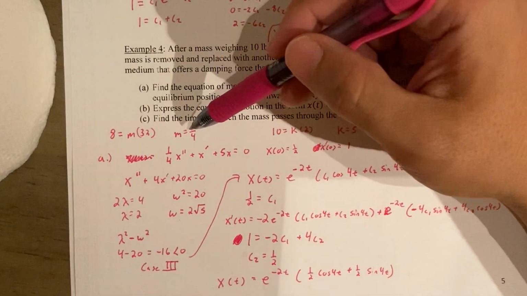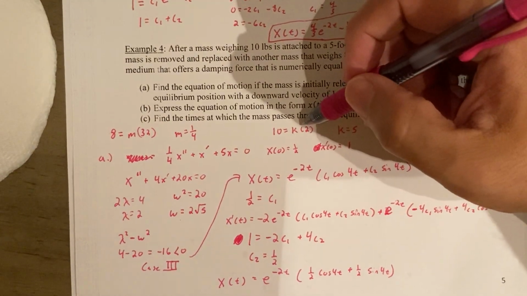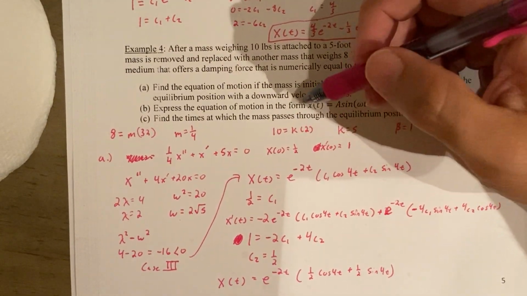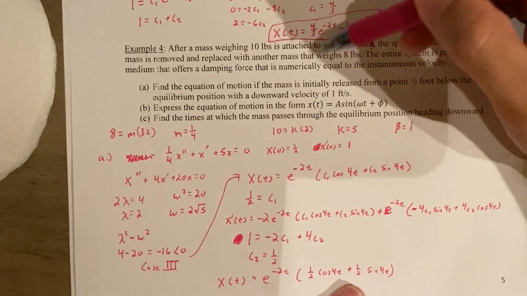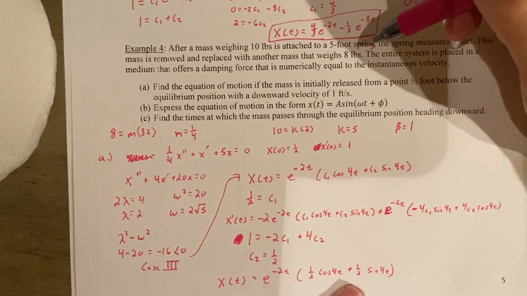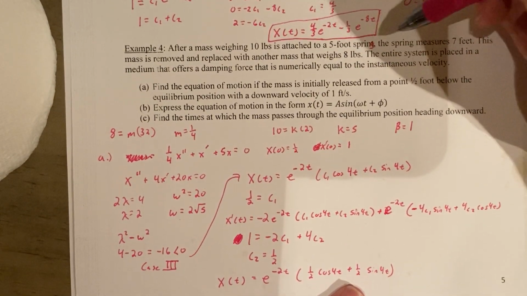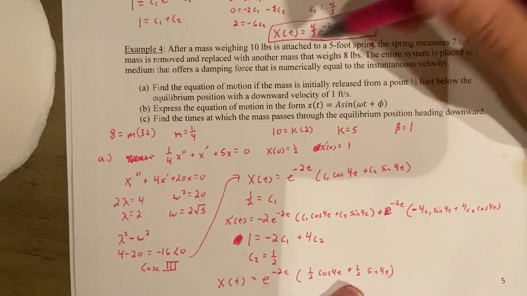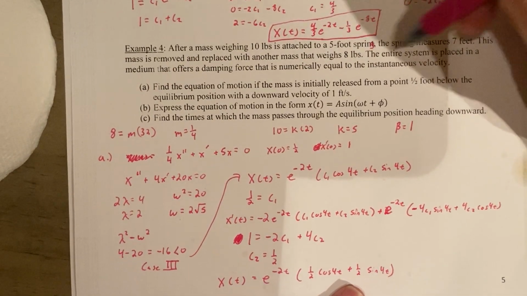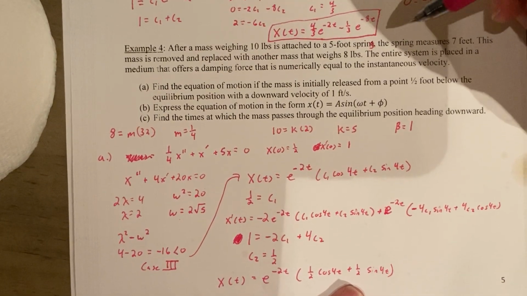So therefore, our mass is going to be 1/4. Now to find our K, we're going to need to use the 10 pounds. The reason why we have to use the 10 pounds and not the 8 pounds is because we know the pull of the spring. We know the S. It was 5. When we attached the 10-pound weight, it became 7. So that pull was 2 feet. And I'm able to solve for my K there.